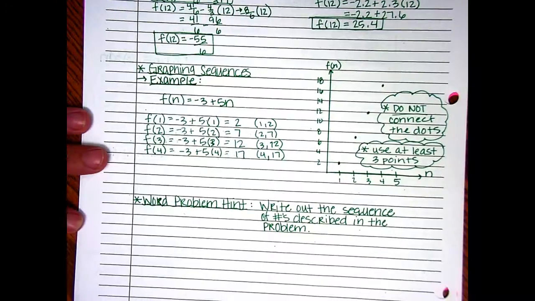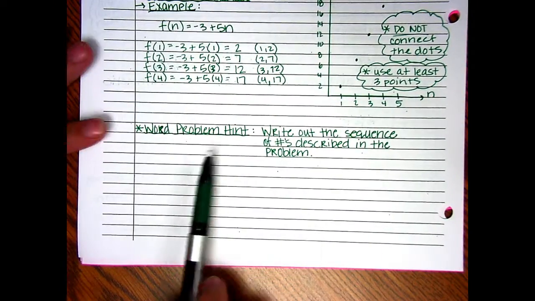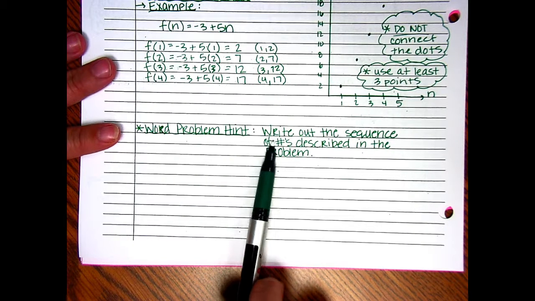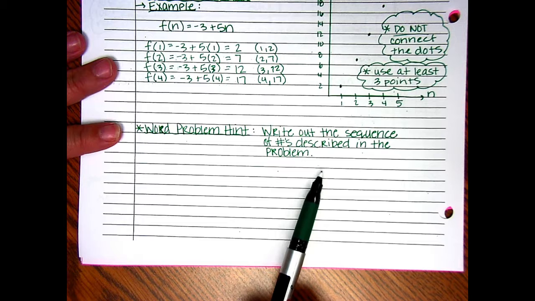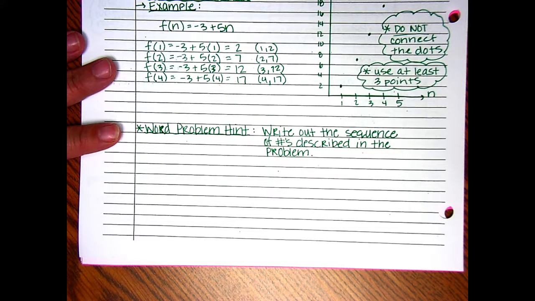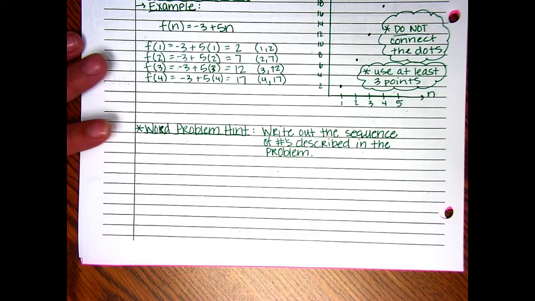The last thing I'm going to leave you with is a word problem hint for your homework tonight. You're going to want to write out the sequence of numbers that are described in the problem. Once you do that, you should be able to write an explicit rule and then answer any questions that are asked of you.